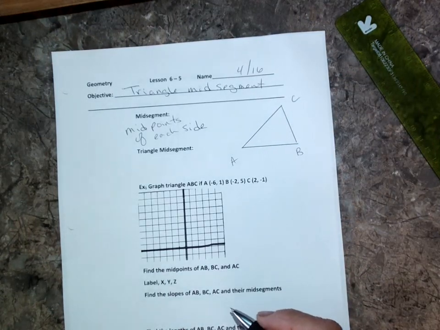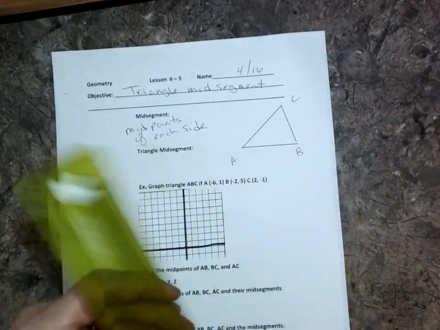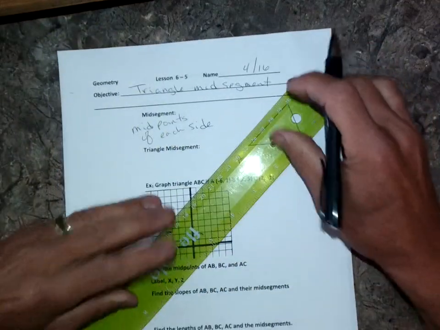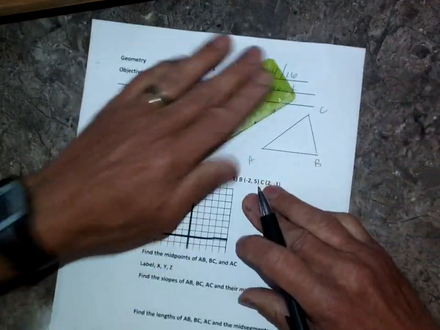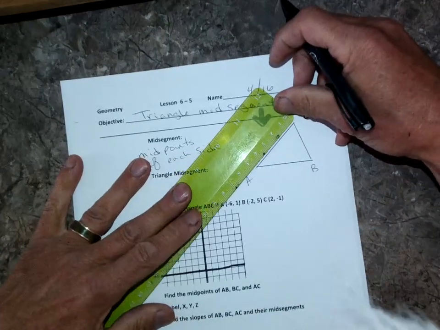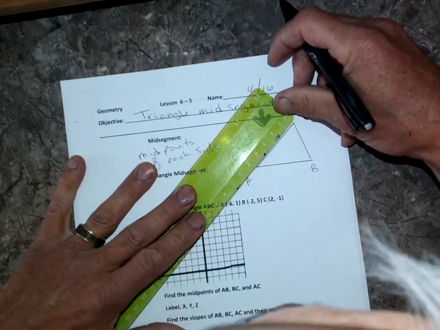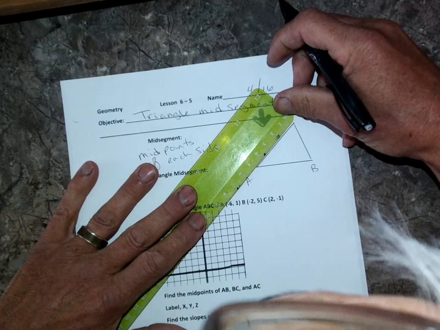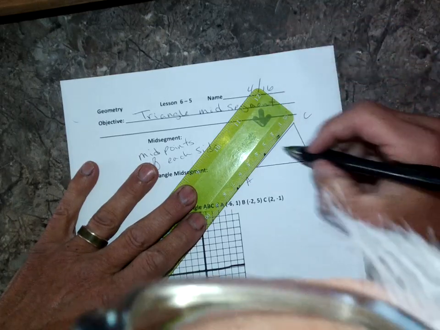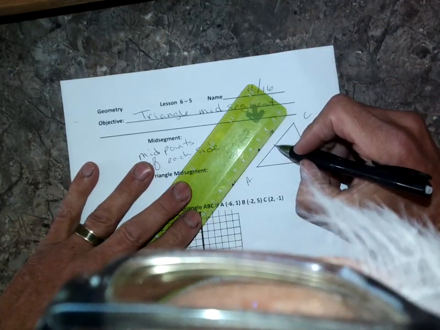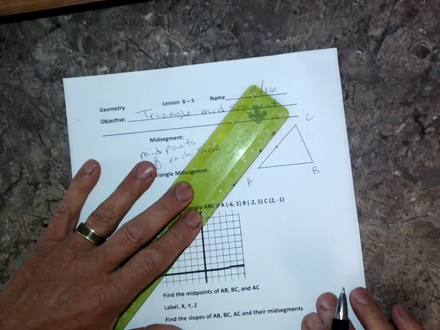What I want to do is find the mid-segment. So for instance, if I measure this side, it's about 4.6 maybe, so half of that is about 2.3, about there. So I'm finding the middle of it, okay?